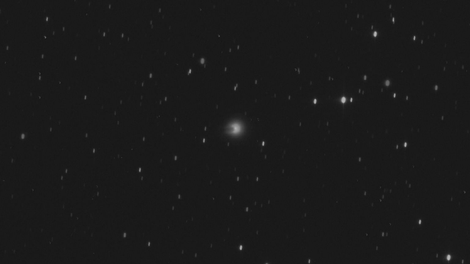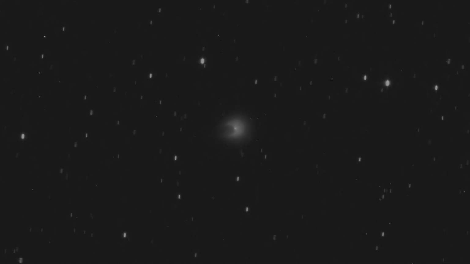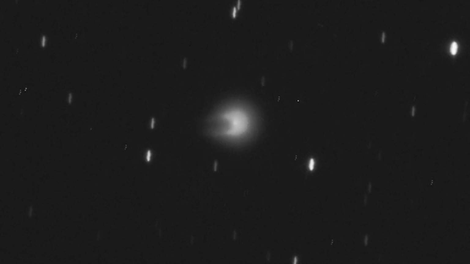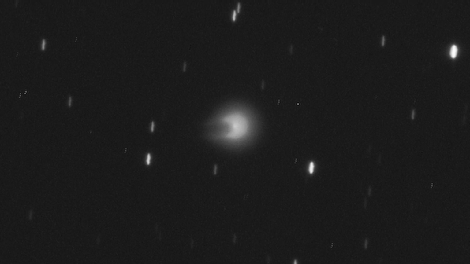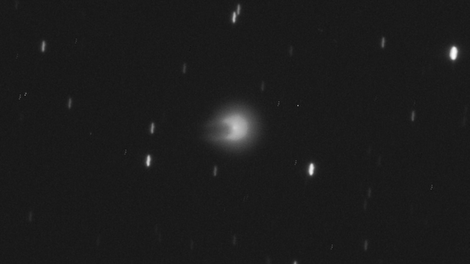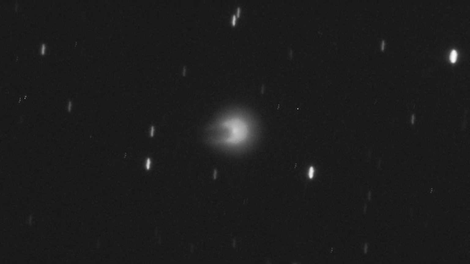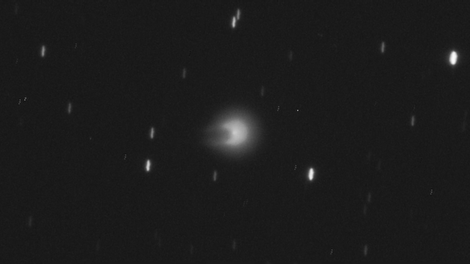Those elongated streaks in the animation, are those stars? Yes, those are stars. The comet is drifting along slowly. You couldn't see it move if you looked at it in a telescope, but over a 3-minute exposure, it moves enough that it would show up as a blurry streak. But I had the mount track the comet, so the comet stays sharp, but the stars make the short streaks.